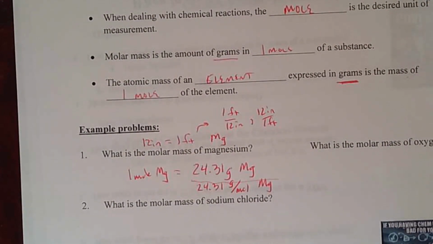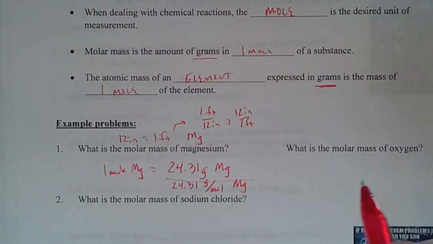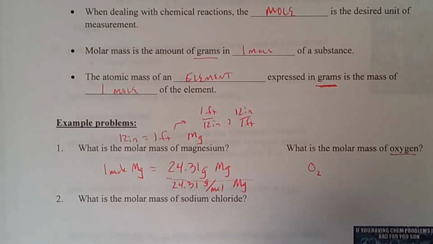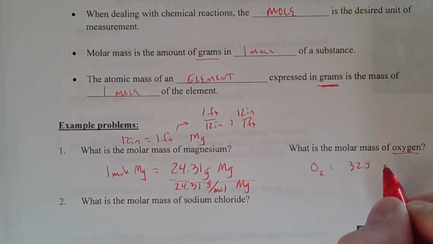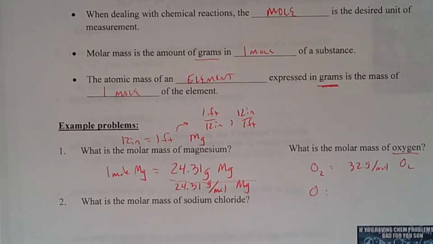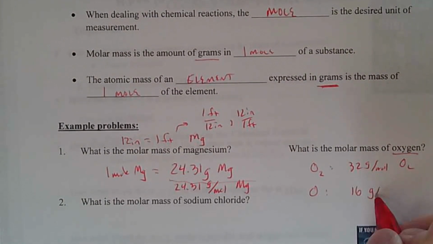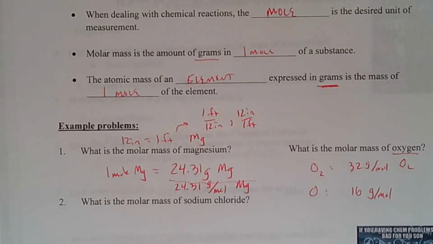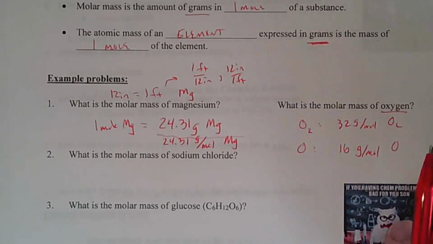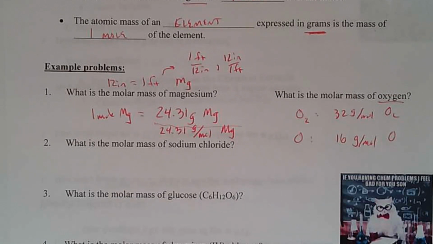Okay? Likewise, if we're talking about the molar mass of oxygen gas, that's going to be 32 grams per mole for O2. But if you're talking about just elemental oxygen, like if it's part of a compound, the molar mass of a single oxygen atom is 16 grams per mole. So when it asks for the molar mass of oxygen or a diatomic element, you need to think about in what context we care.